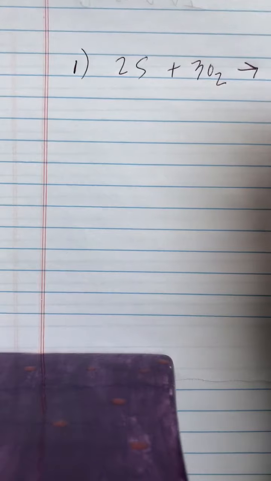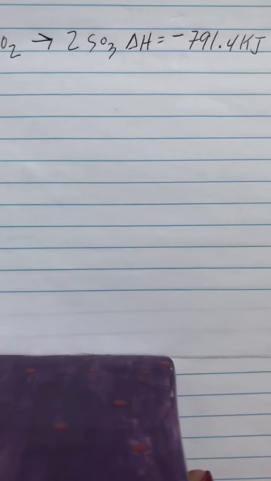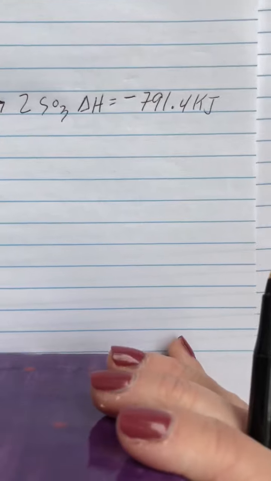Remember, I'm calling this a thermochemical equation because not only do they give us the balanced equation, but it also includes off to the right the delta H value. In this case, notice there is a negative delta H value. That also tells me that the reaction is exothermic.